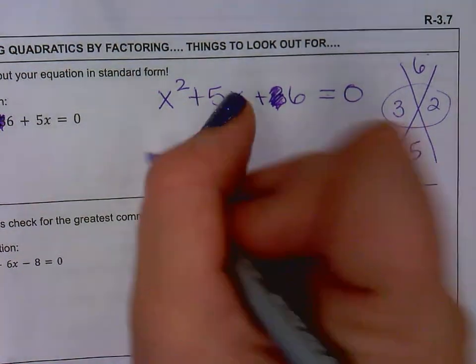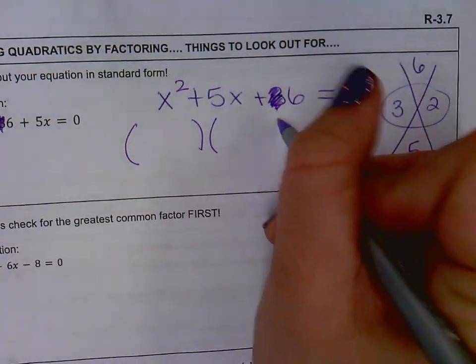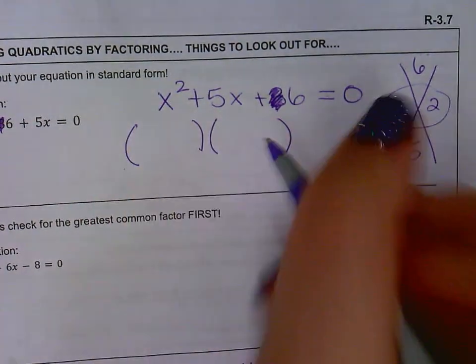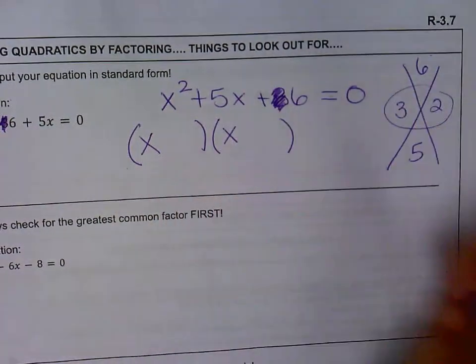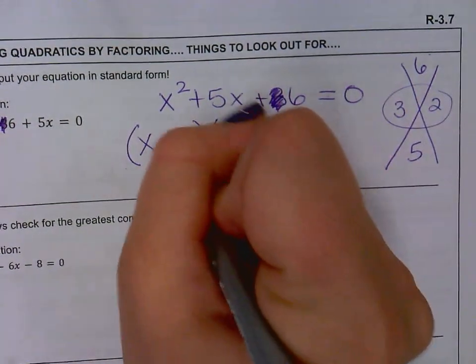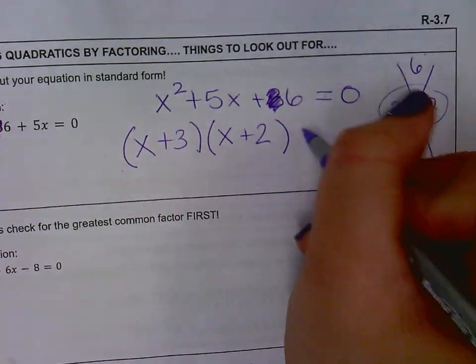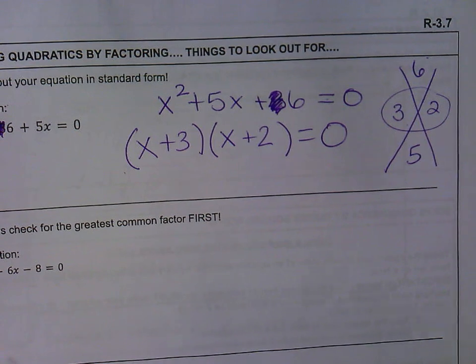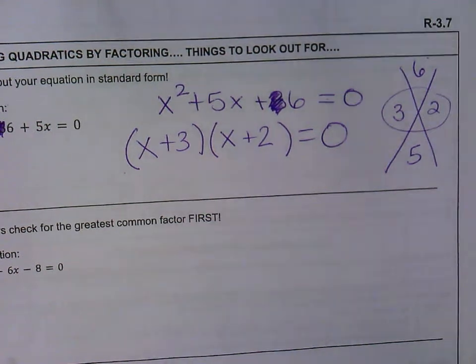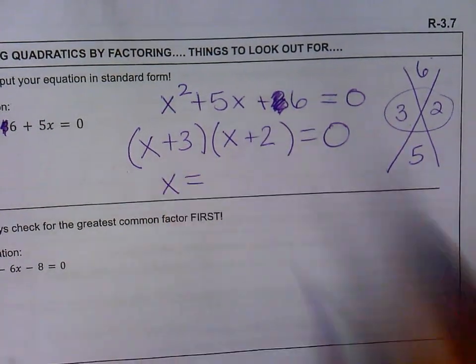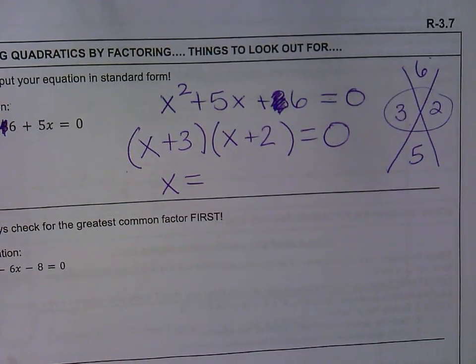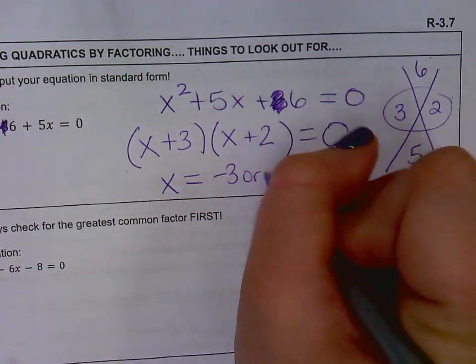Now I'm ready to write my factors, right? Set up 2 terms, put an x in each, and then I'm putting the plus 3 here, plus 2 here. That is my factored part of the answer. It says equals 0. What are my actual x-intercepts? -3 or -2.